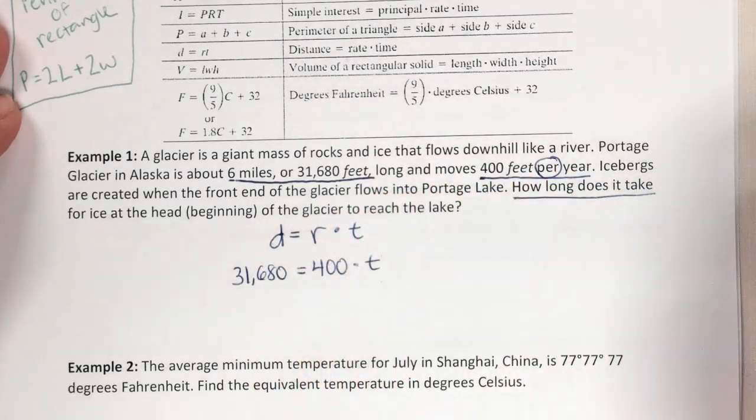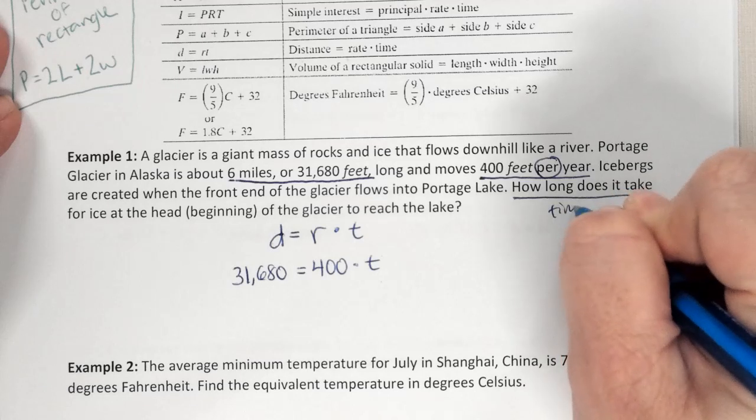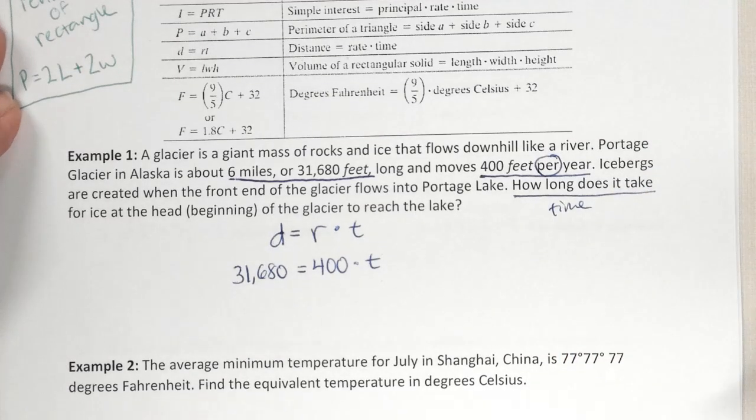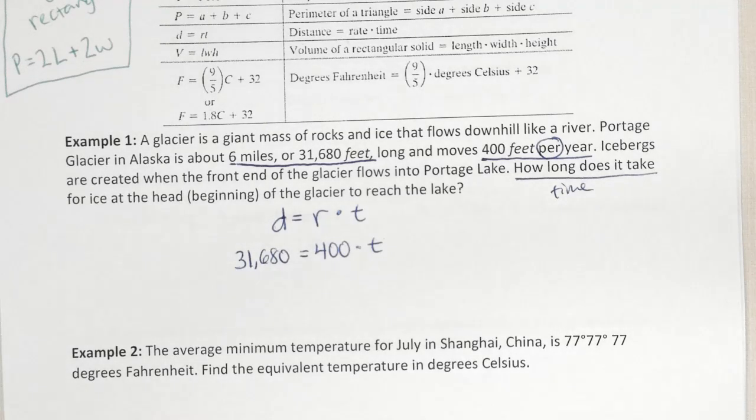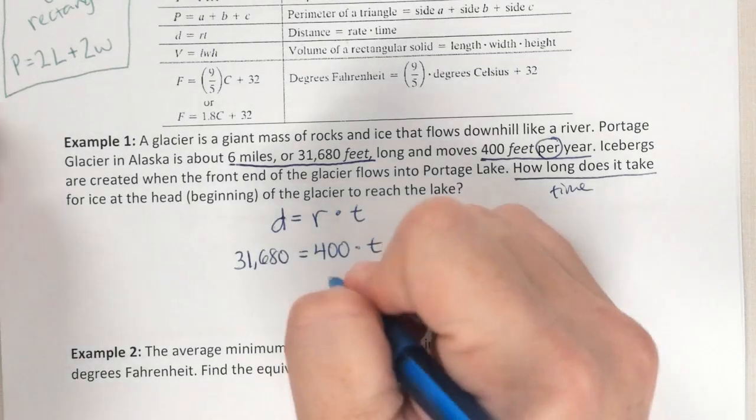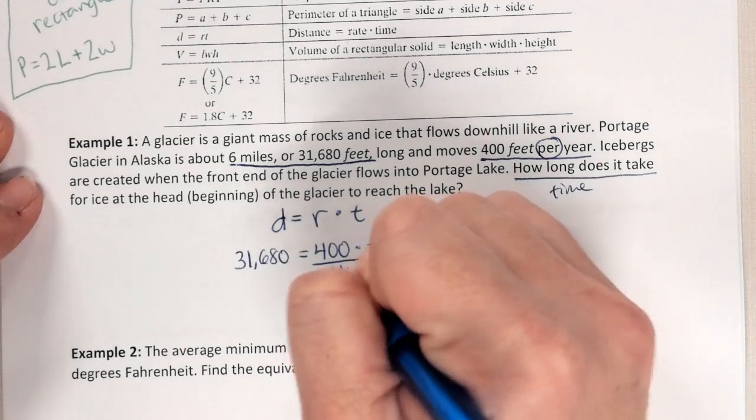Times time. Well, time is what we're trying to find. So we don't know time. Well, this is simple to solve. How do I solve this? Divide both sides by 400. Because how do you get rid of multiplication? You divide.